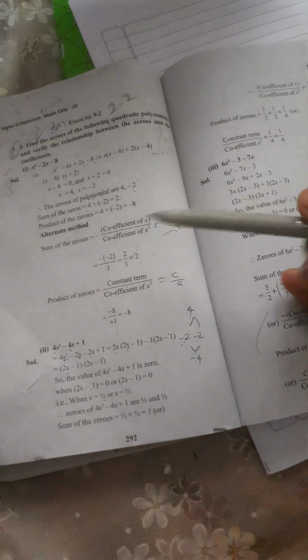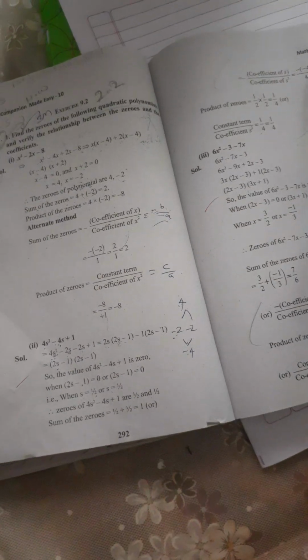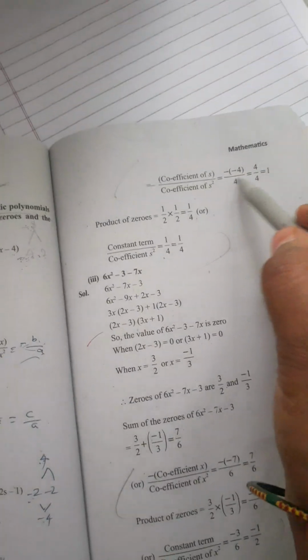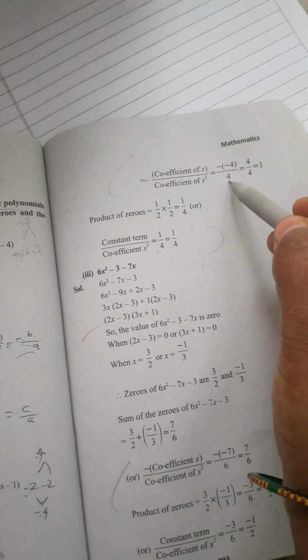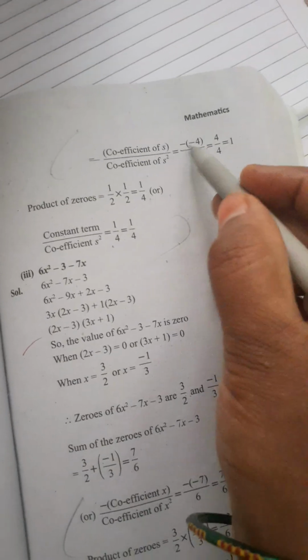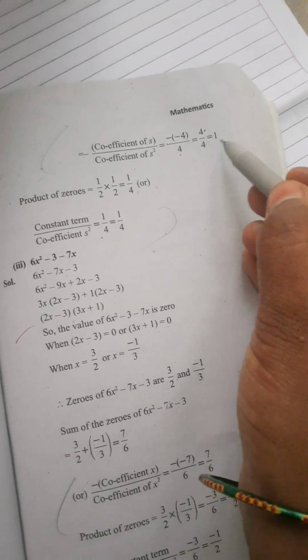Minus b, where b is minus 4, divided by the a value 4. Minus minus is plus, so 4 divided by 4, and the 4s cancel, so you get 1.